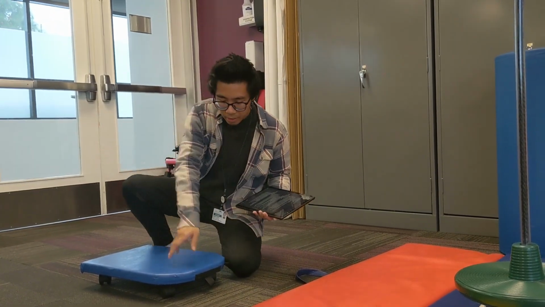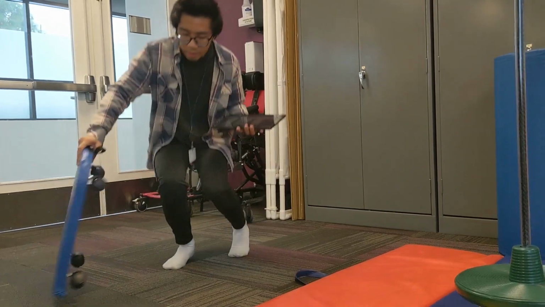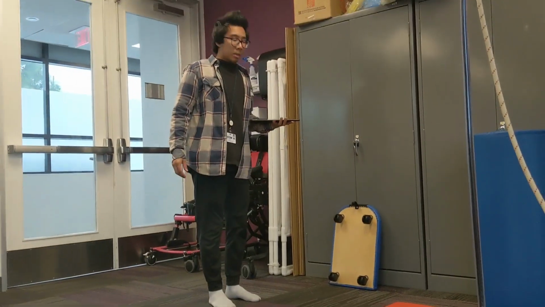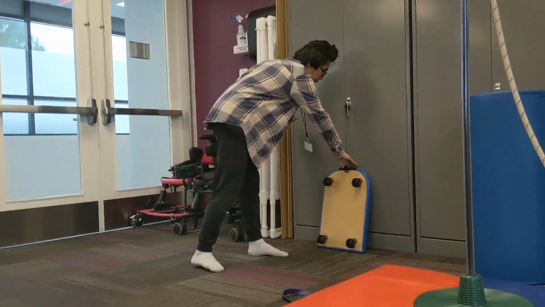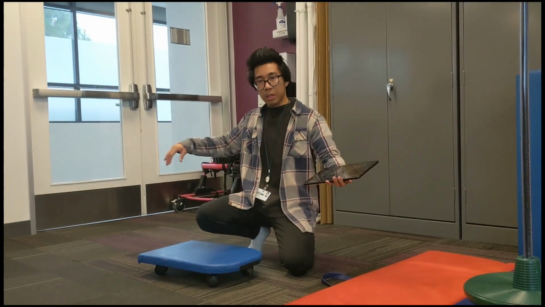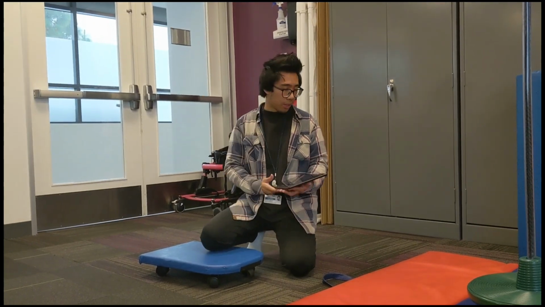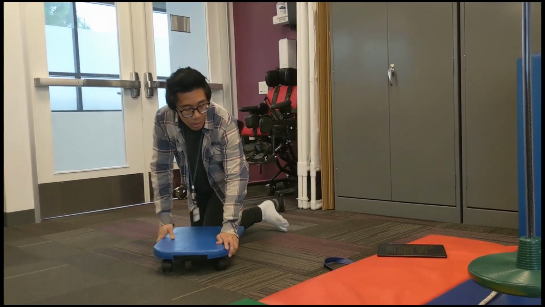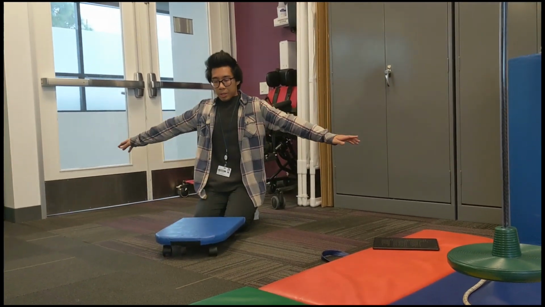Once you're done with it, you would want to place the board upside down against the wall, just so they don't get hurt. And also you want to be mindful of fatigue levels because you're going to emphasize a lot of arm movements as well. So an example of this in play, you could set up an obstacle course or scavenger hunt.